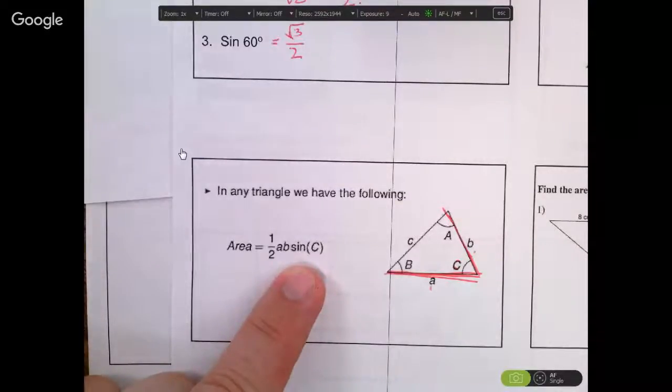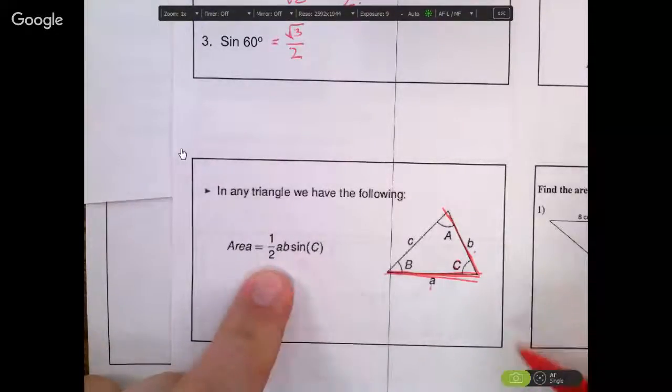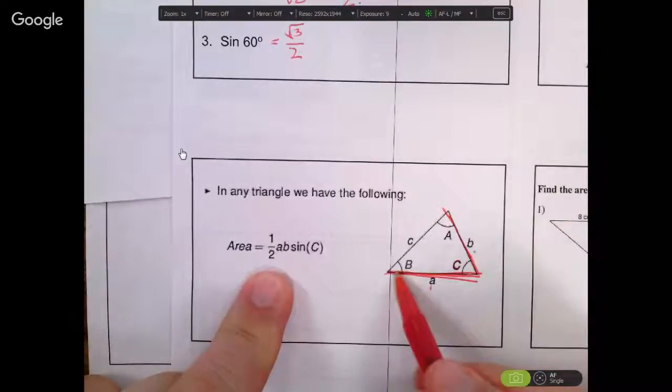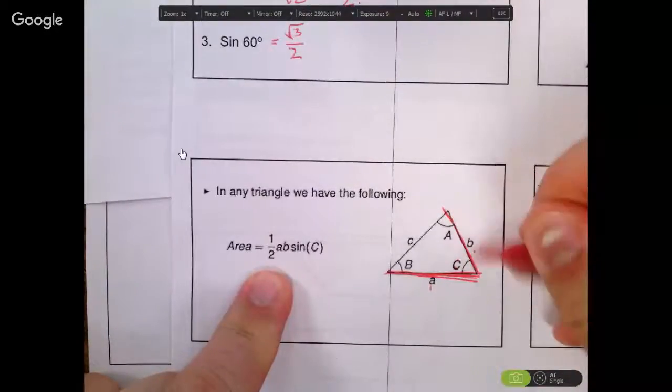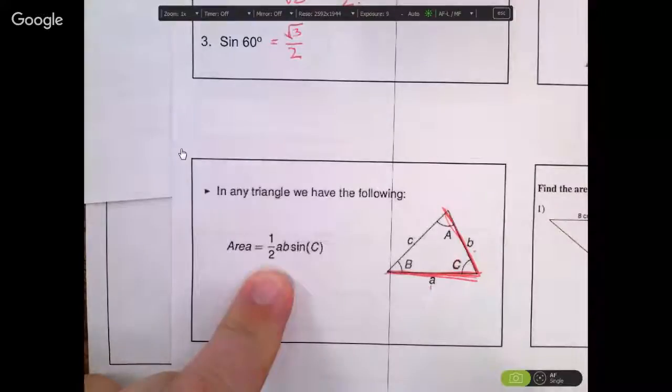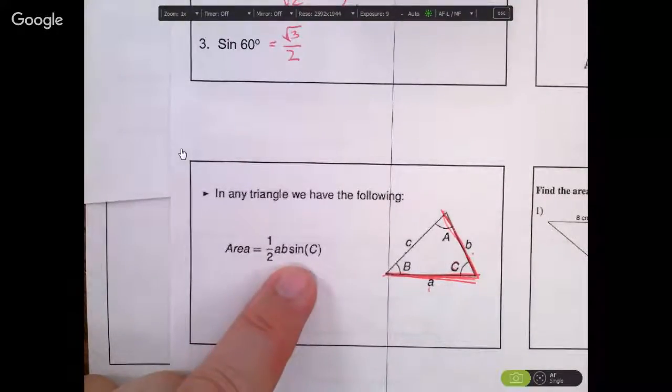Can you explain that again? I will. 1/2 the sides times the sine of the angle. It's not equilateral. It's any type of triangle. It's not the angles inside of the triangle, it's the actual side lengths themselves. It's the side lengths, sine of the angle.